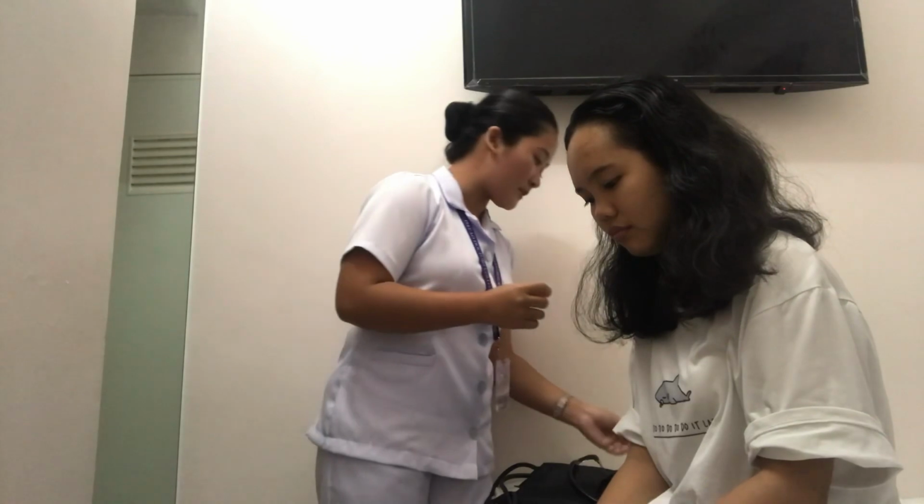So now I'm going to disinfect the thermometer I used and place it back. And after that, I'm going to perform hand hygiene, document the data that I gathered, and plot it on the patient's TPR.